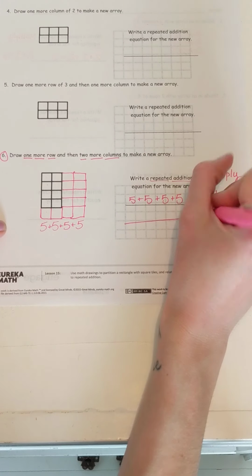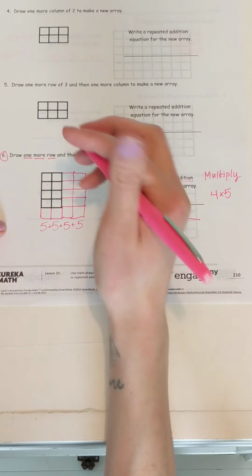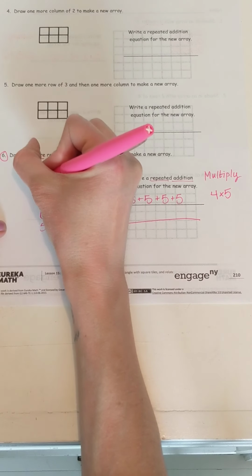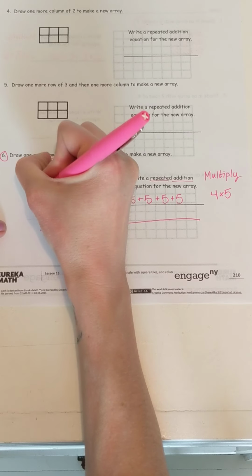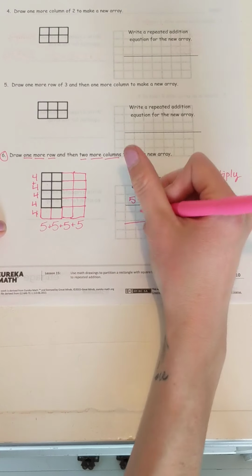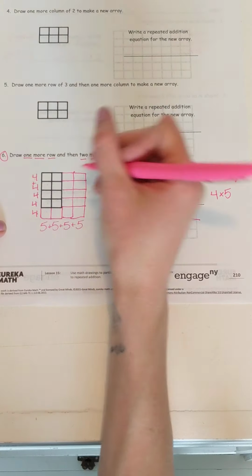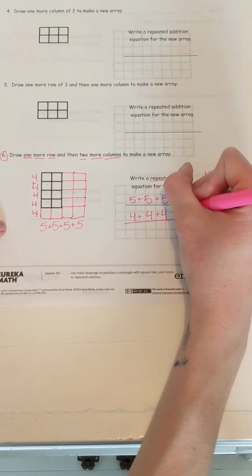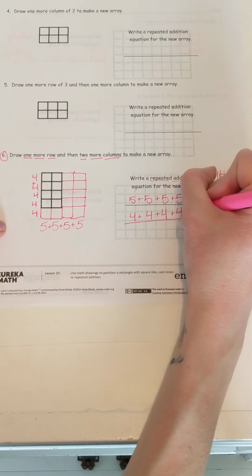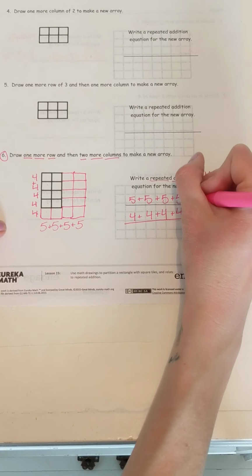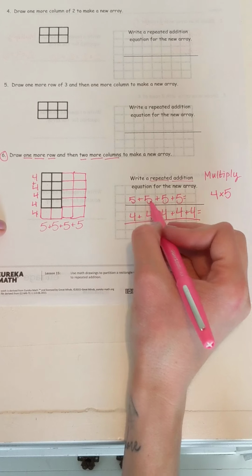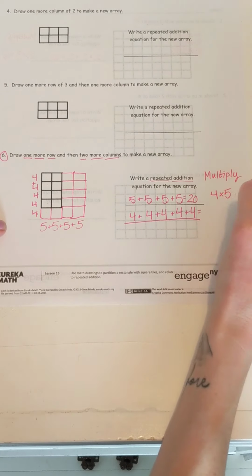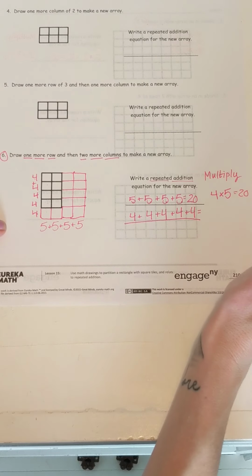I would encourage you, because there should always be like 2 different options, 2 different ways that you could add it up. So I could put 4 plus 4 plus 4 plus 4 plus 4. That's 5 4s. 4 plus 4 plus 4. That's 3 4s. 4. That's 4 4s and 5 4s. All of these should make 20. If I have 5 and 5, that makes 10. If I have 5 and 5, that makes 10 again. That's 20. So 4 times 5 must be 20.